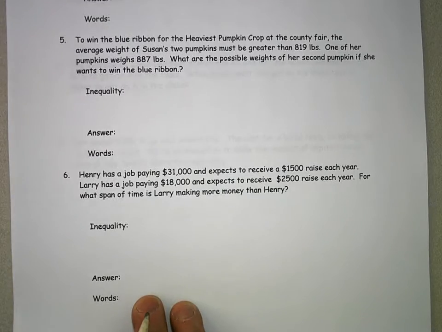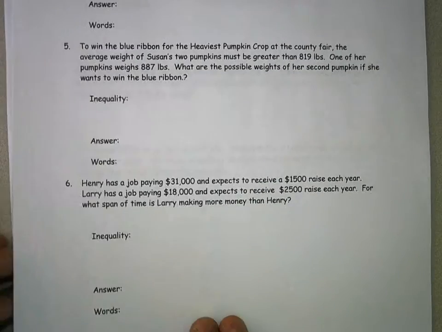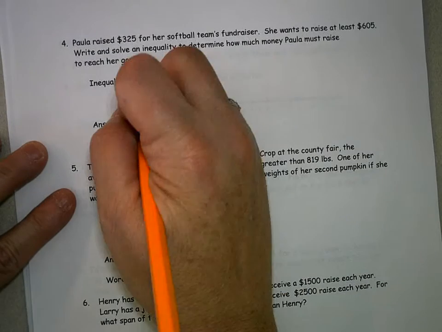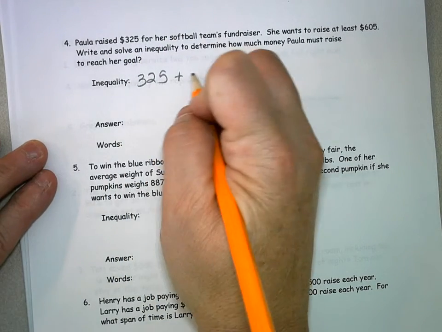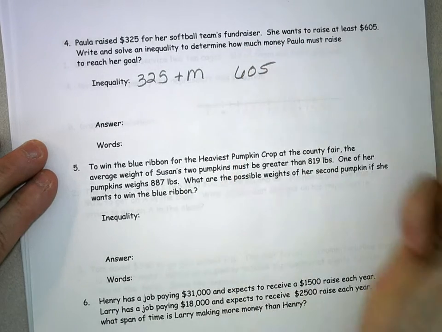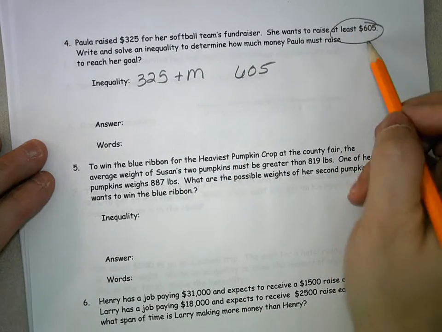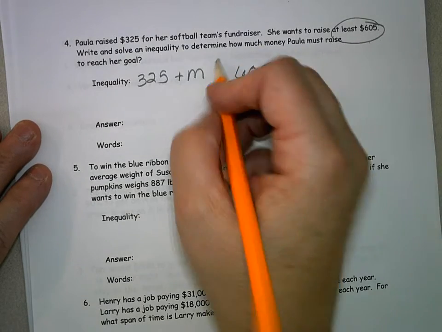Number 4, Paula raised $325 for her team's softball team. So $325. She's going to add some more money, and she wants to raise at least $605. So that's the smallest amount.